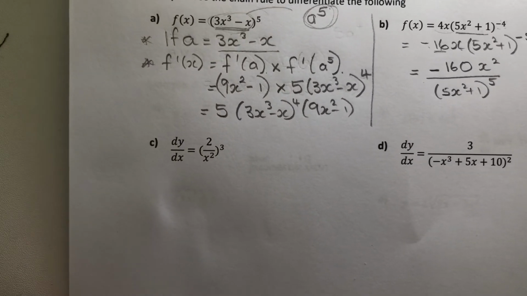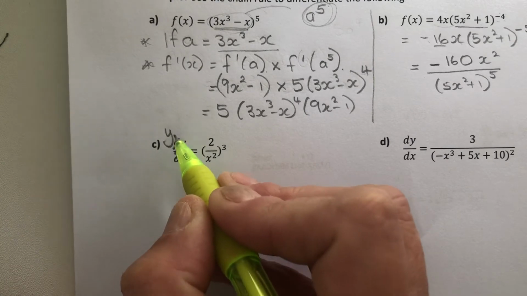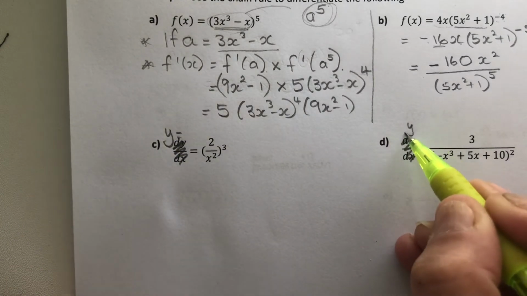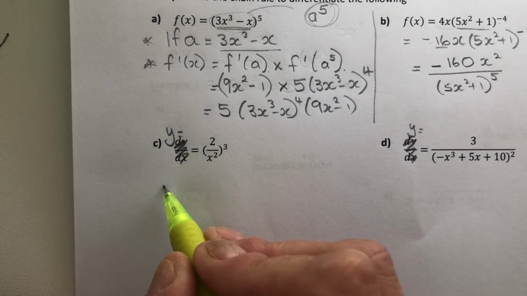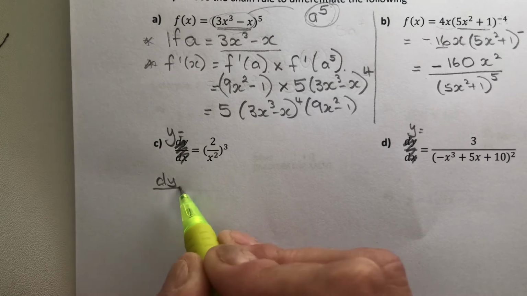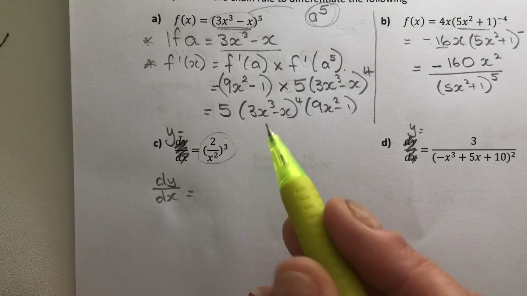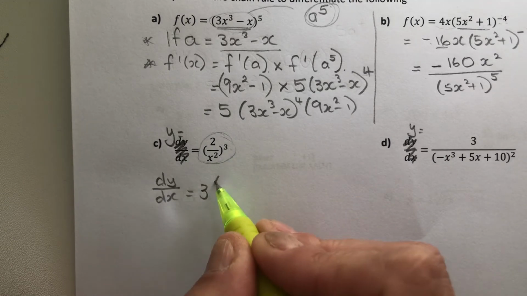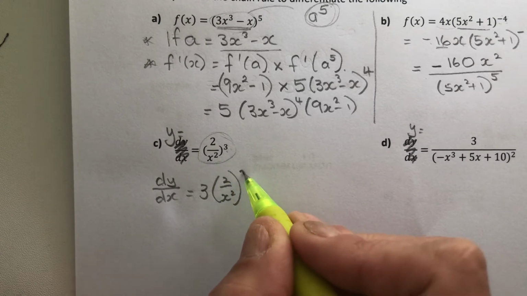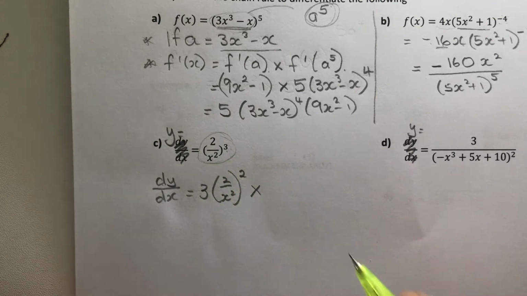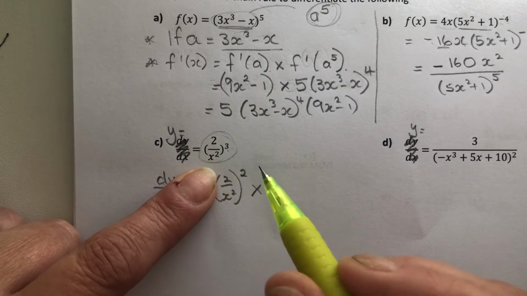All right, let's keep going. Now, this is actually a mistake. This should say y equals, and this should say y equals. So just be careful with that. All right, let's see how we're going. So we're going to go dy dx equals, I'm going to differentiate this as a whole. So we put the 3 down the front, we keep what's in the bracket as it is, and we take away 1, so this becomes 2. Then we're going to multiply that with the differentiation of what's inside the bracket.